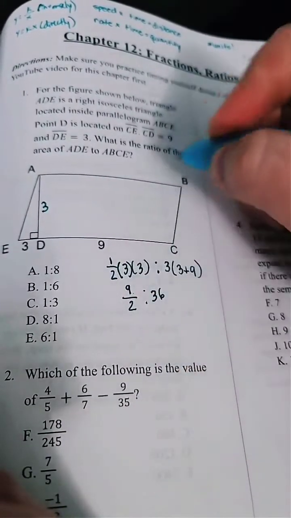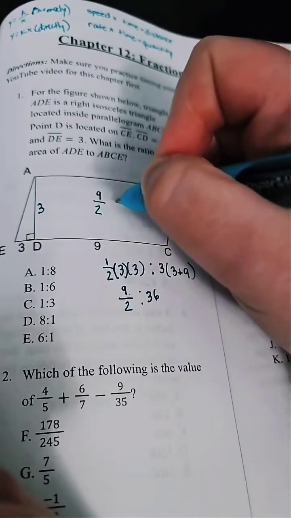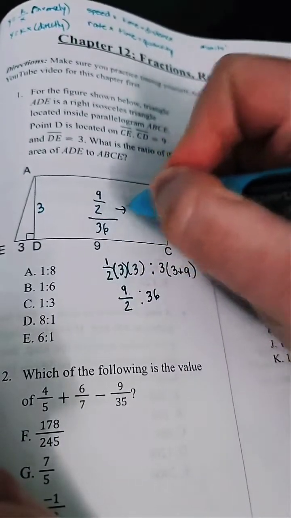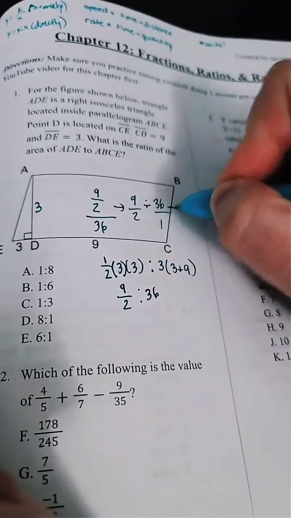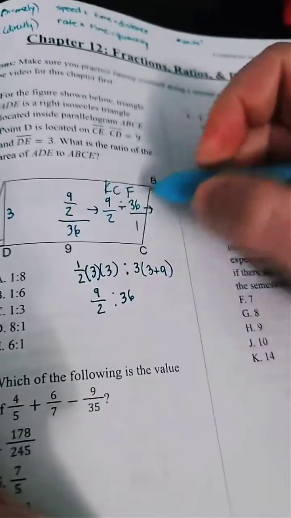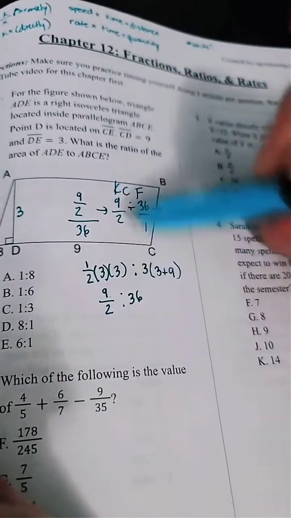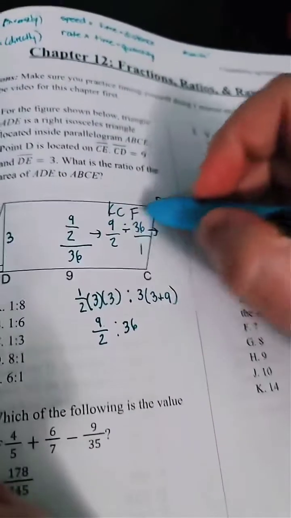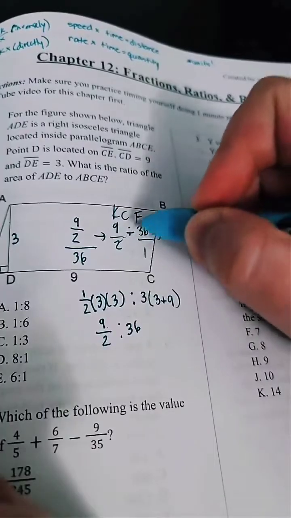Now, you can think of ratios as the same sort of thing as fractions. That's usually the easiest way for students to think about it, as this is saying 9 halves over 36, which you can say is the same thing as 9 halves divided by 36 over 1. People usually prefer that method because they can keep, change, flip, and they're used to that. You can also multiply each side by 2 to get rid of the denominator, and then divide by the greatest common factor. Either way works.